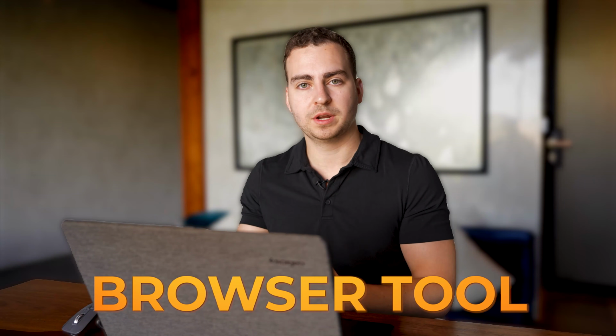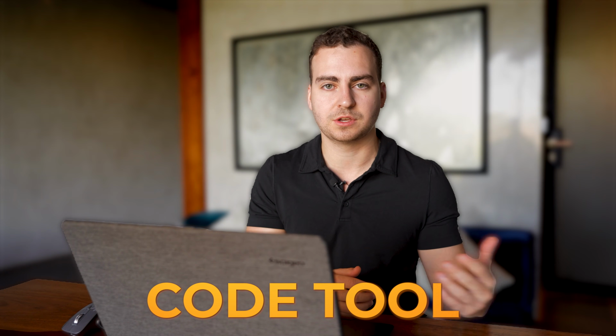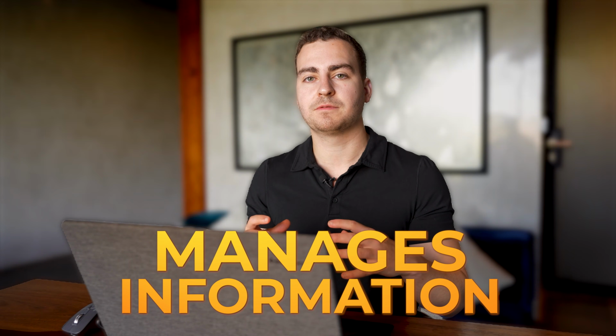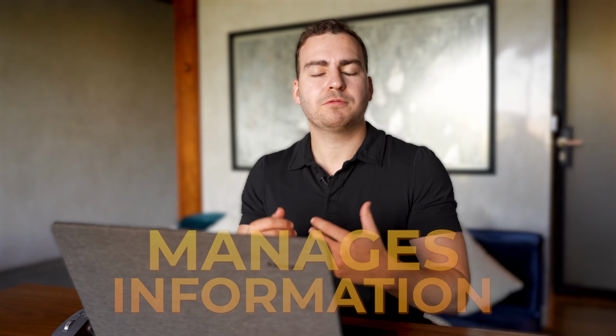Now what the Hermes Agent software does is it manages the context, so the type of information that is being passed to this LLM, as well as provides different skills and tools that it can use. So it might provide a browser tool where it can search the web. It might provide a code tool where it can write a code file or execute a script. And then it manages the information like the memory, the session, whatever info that this model needs to actually perform.